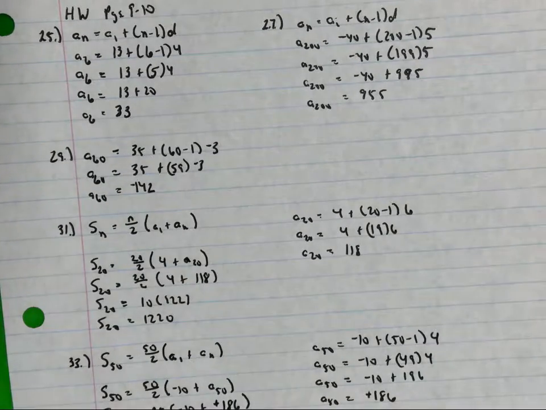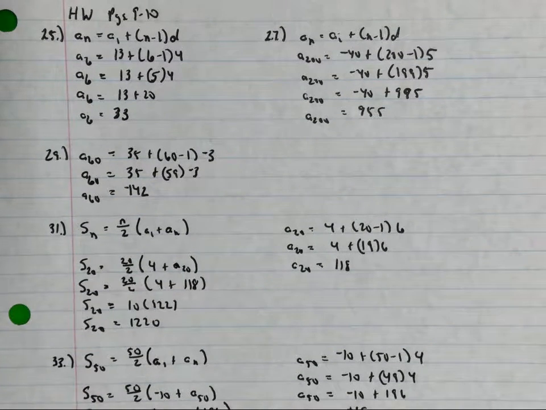There's 25, 27, 29, and 31. Ask me any questions. You're finding the indicated term on 25, 27, 29. You're finding the arithmetic sum on 31.